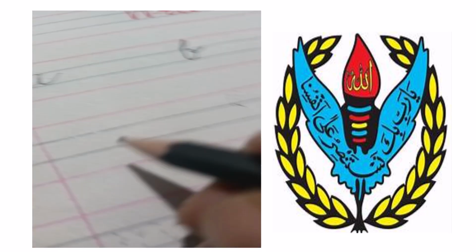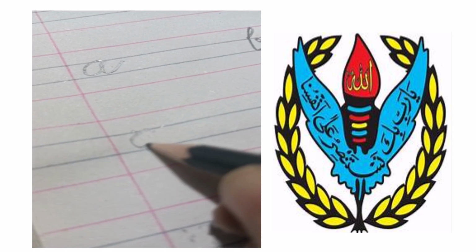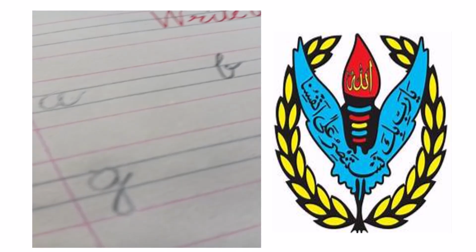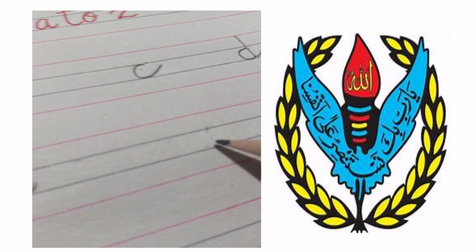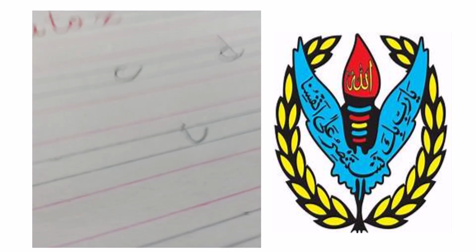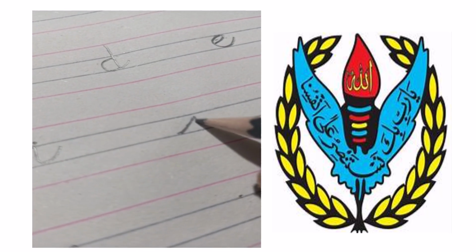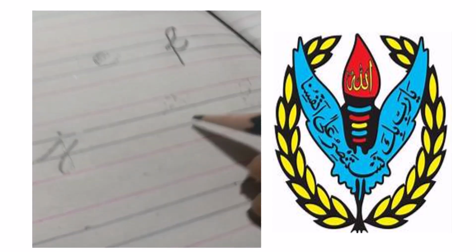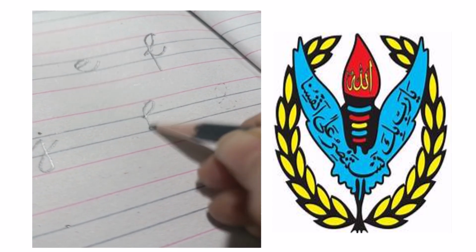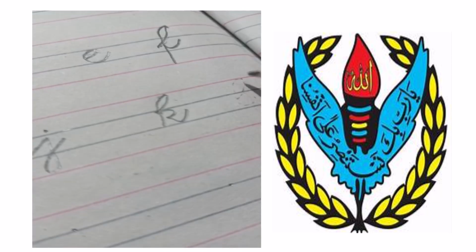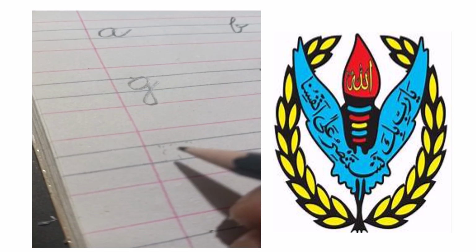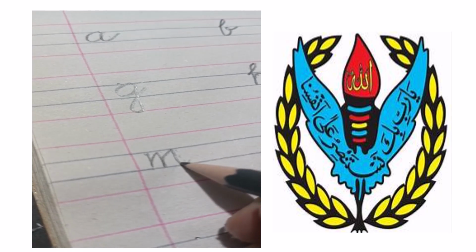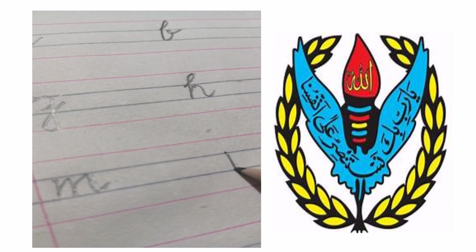What comes after F? G. H. I. J. This is J. After J, there is K. This is K. The next letter is L. What comes after L? M. This is M. After M, there is N.